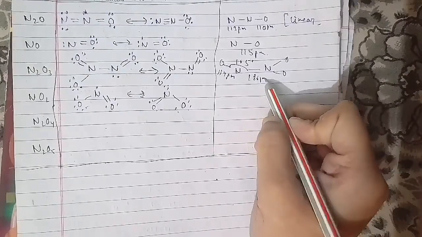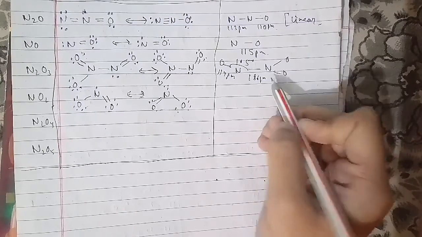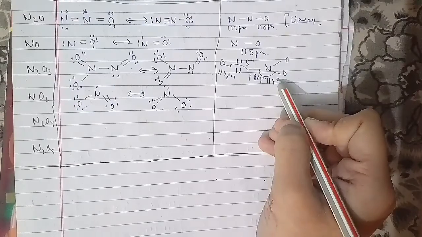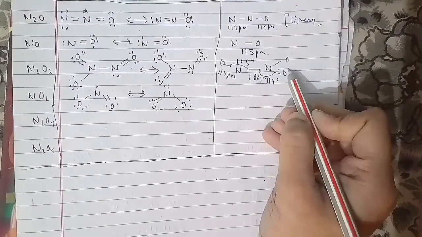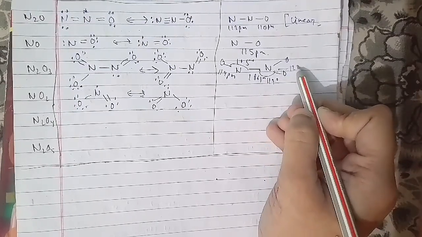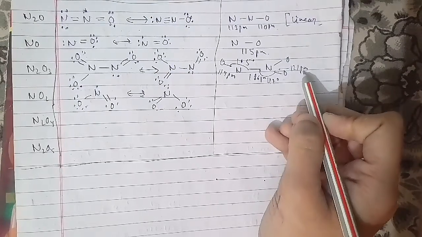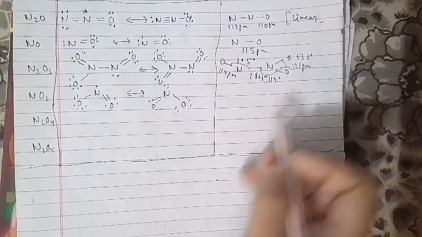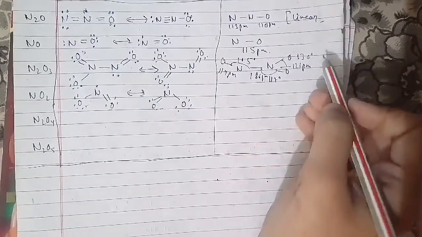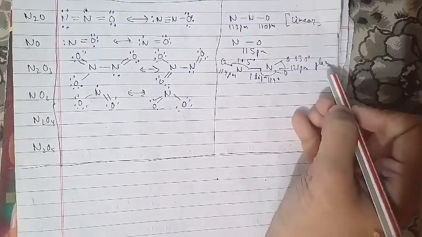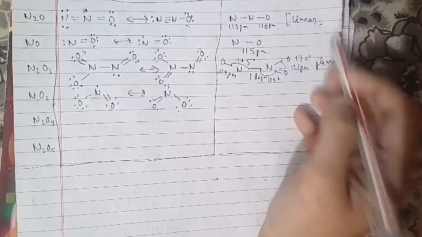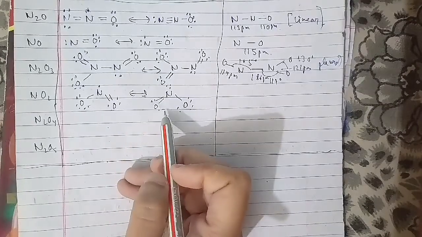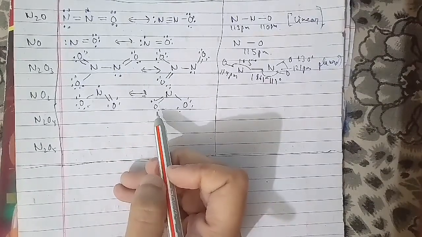Now we'll talk about the third one here, that we have a category of this, and we have to talk about it. For that, the bond parameters are as follows: N, O, and this is O as well. So what they are forming is 120 pm, and the angle they are forming is 134 degree, and that figure is angular.